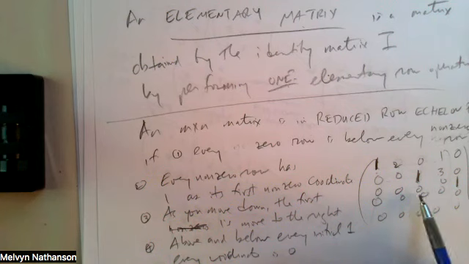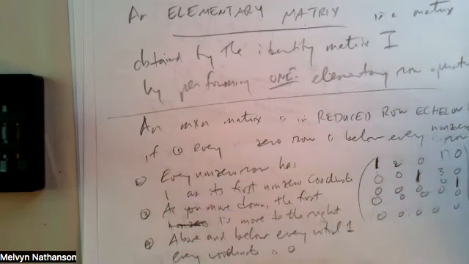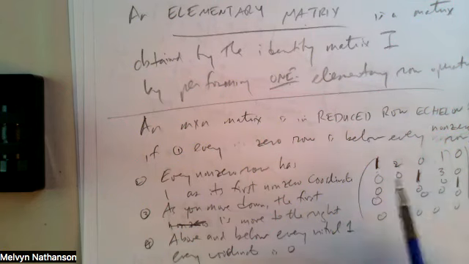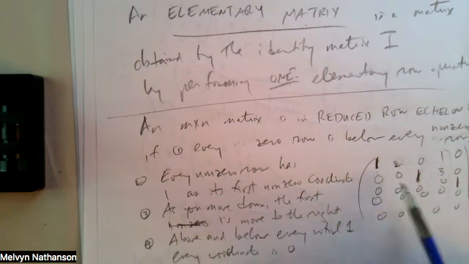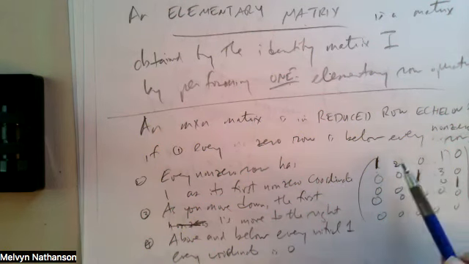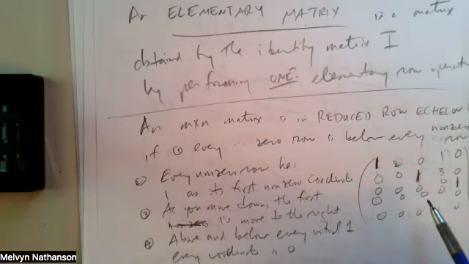In each of these non-zero rows, the first non-zero coordinate is a 1. And as you move from one row to the next, these ones have been moving to the right. So this matrix, and above and below these initial ones, are all zeros. So this is an example of a matrix in reduced row echelon form. Okay.